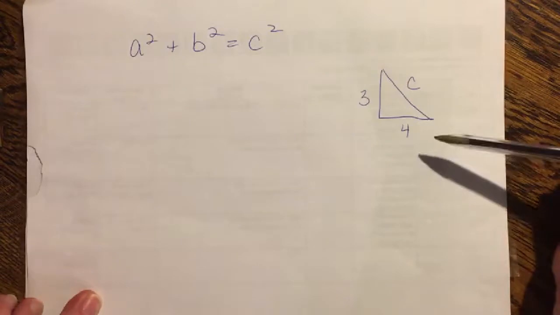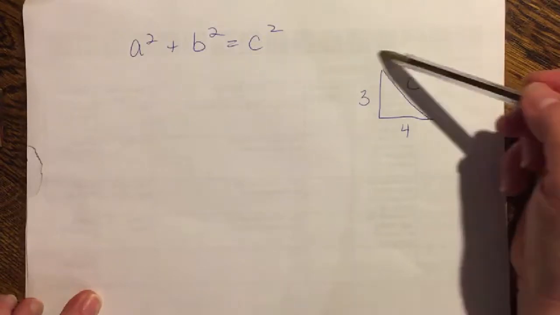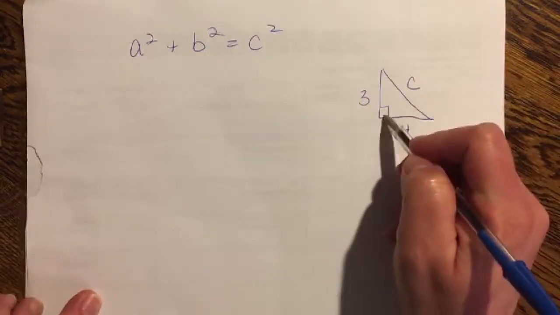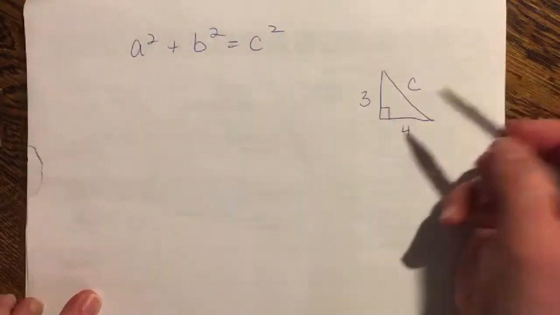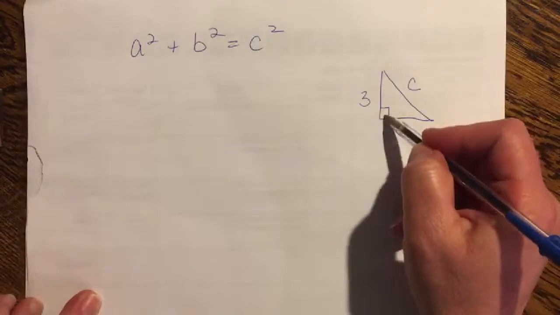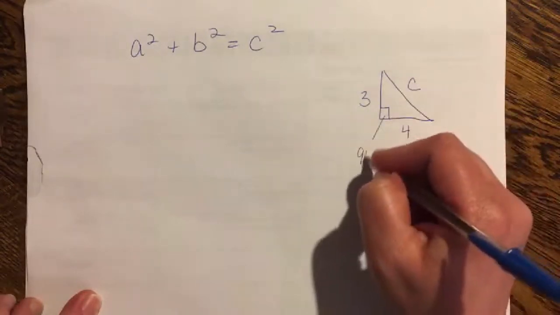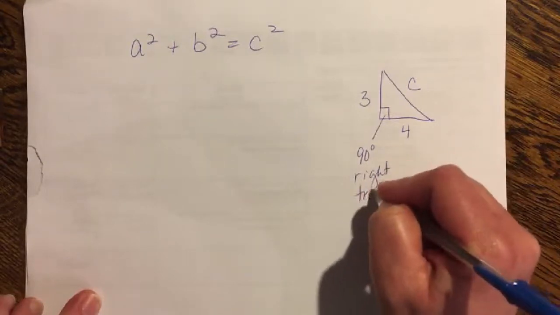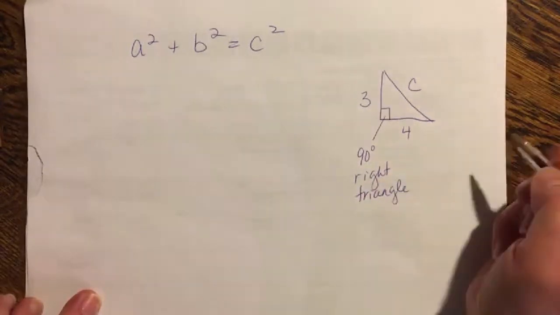Alright, so the first thing we have to do is look at the triangle. It is a right triangle. I drew the box in because it is a right triangle, but sometimes you'll see that the box is already drawn. This is a 90-degree angle. It is a right triangle. That's the measure of a right triangle.